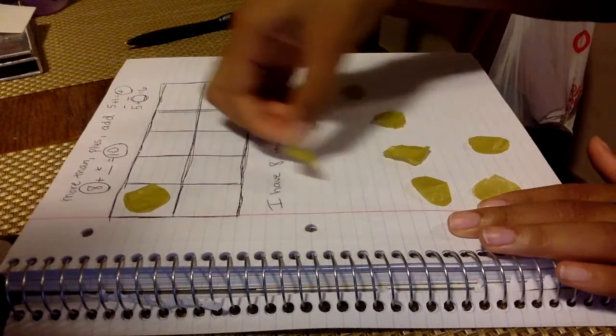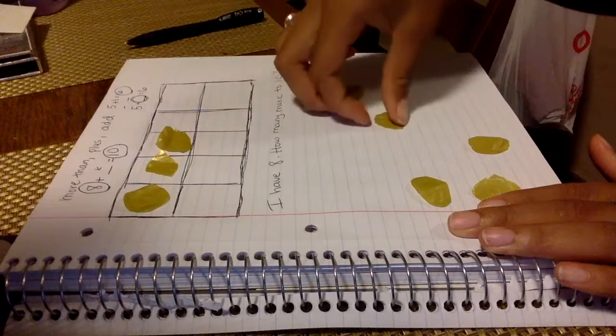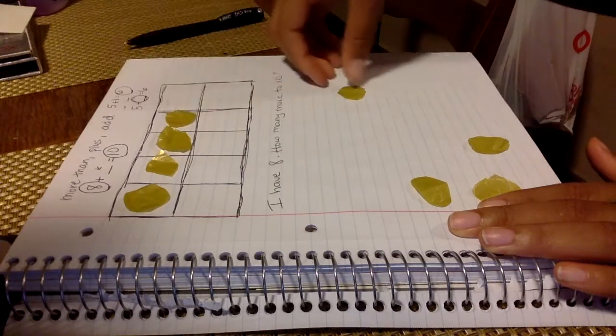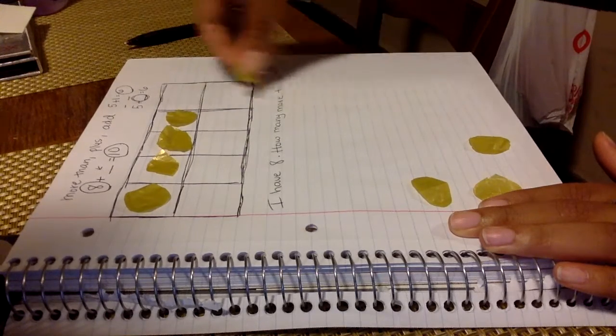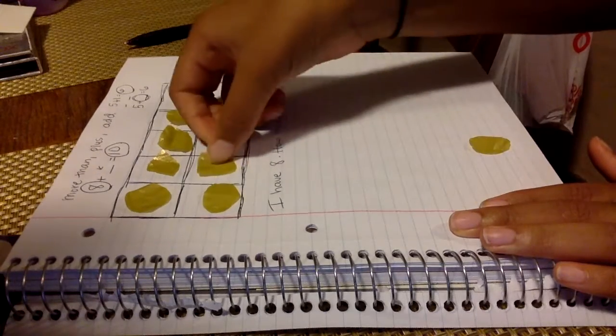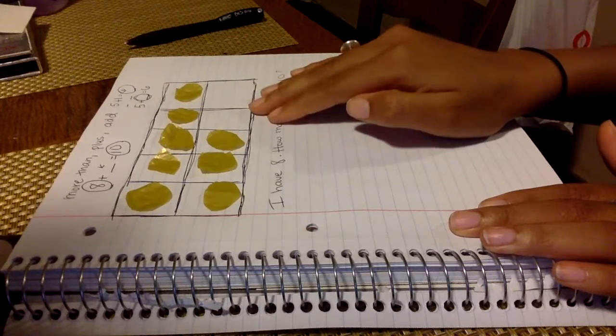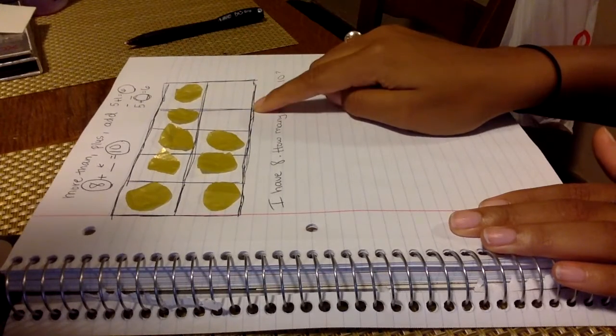1, 2, 3, 4, 5, 6, 7, 8. So I have moved 8 counter pieces into our box.